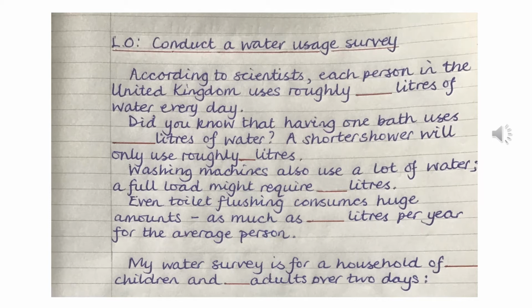According to scientists, each person in the United Kingdom uses roughly how many litres of water every day? Well, you're going to find that information if you go back to the slideshow. And that applies to the other blanks as well. Did you know that having one bath uses how many litres of water? That information, again, is going to be in the slideshow.